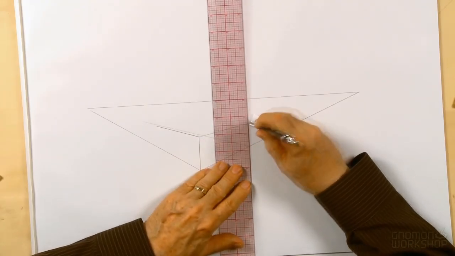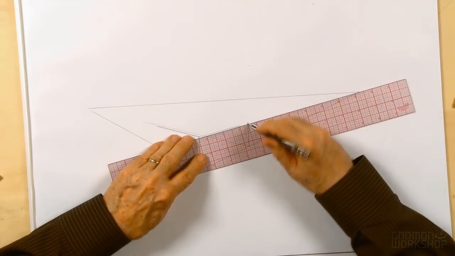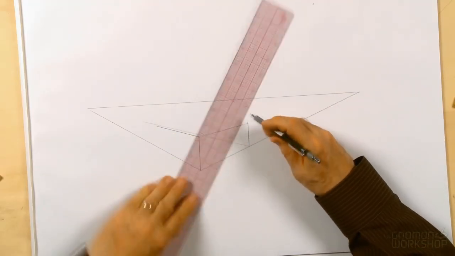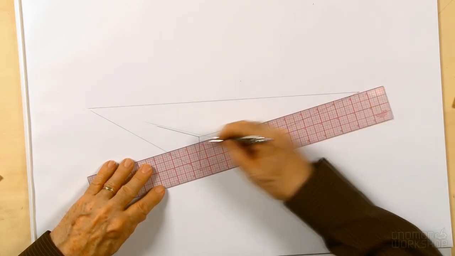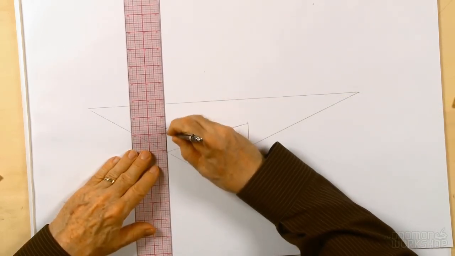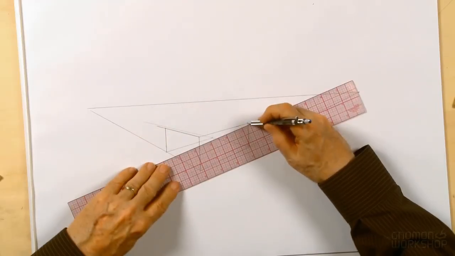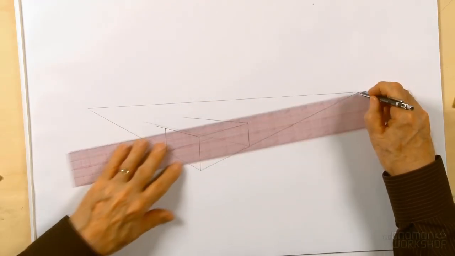What I'm trying to do is prevent the hidden lines of the box from falling behind the visible lines. Okay. Let's make this hidden line here visible here. Then the two visible top lines here and here.